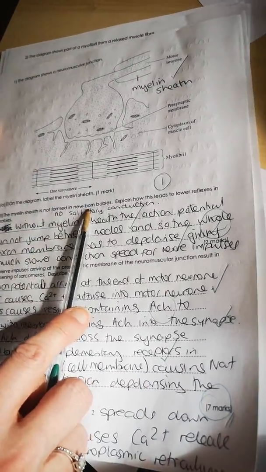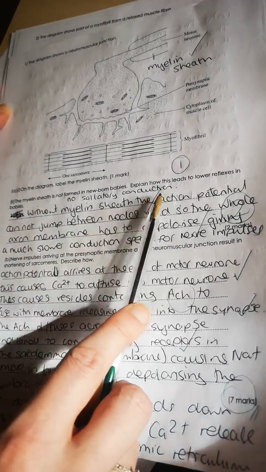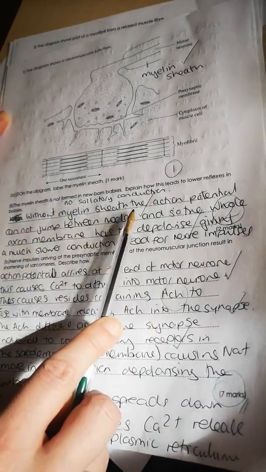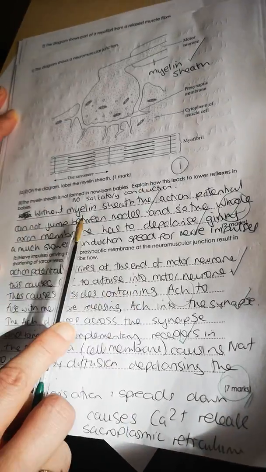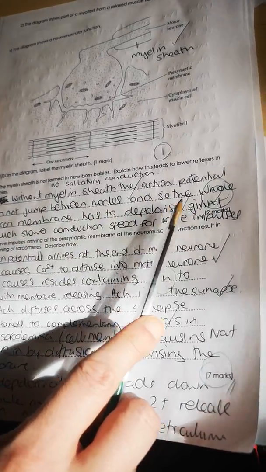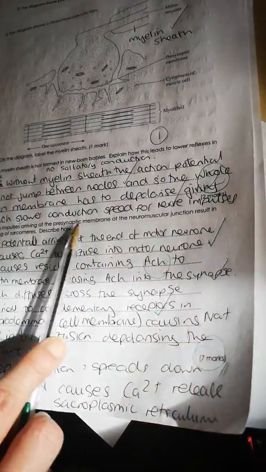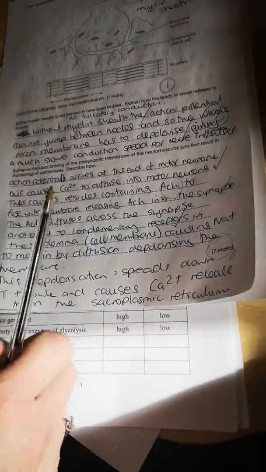Second question asked about newborn babies having slower reflexes without a myelin sheath. So you've got to have no saltatory conduction. Without the myelin sheath, the action potential cannot jump between the nodes, so the whole axon membrane has to depolarize, giving a much slower conduction speed for nerve impulses. That would be a good answer for 2 marks.